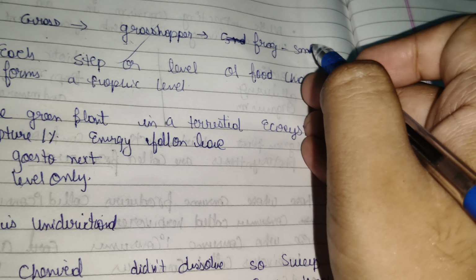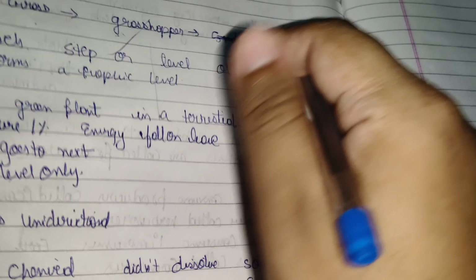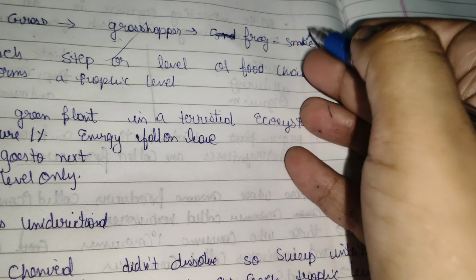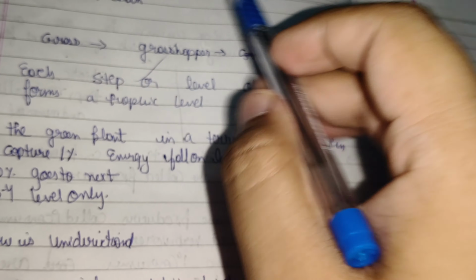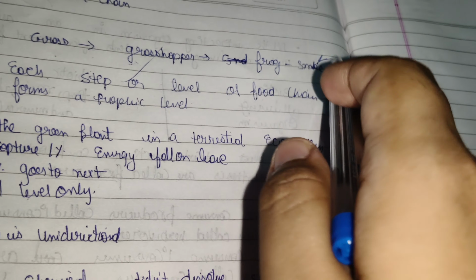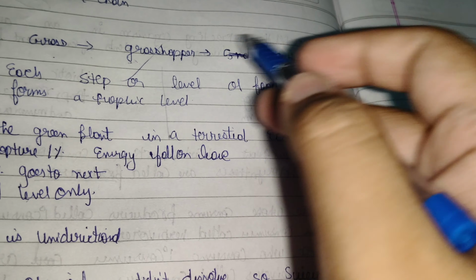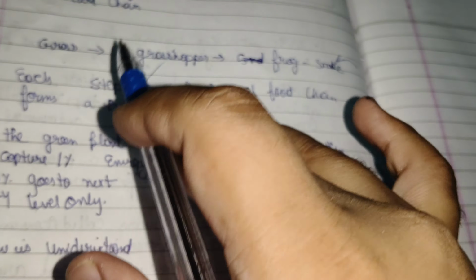Okay, at last when the snake dies, it is decomposed by saprophytes, or we can say the decomposers, and thereafter the energy goes back to the soil, and then it is again gained by the plant. So there is also an organism, the decomposers, but they do not get any place in the food chain.